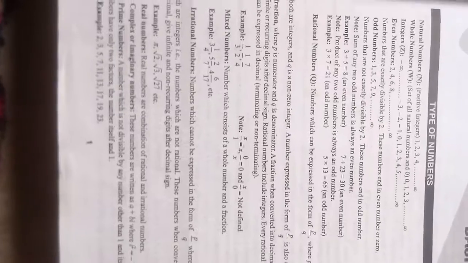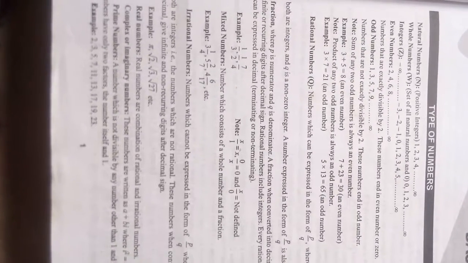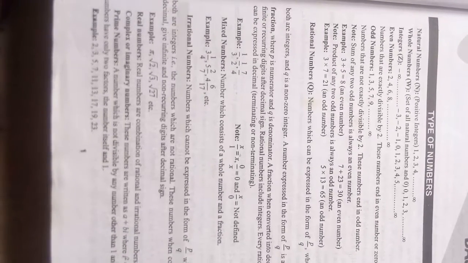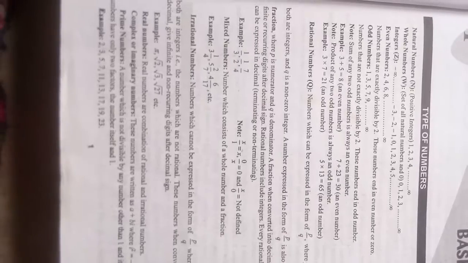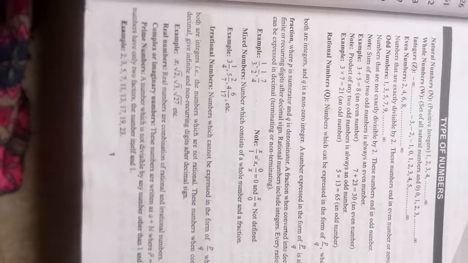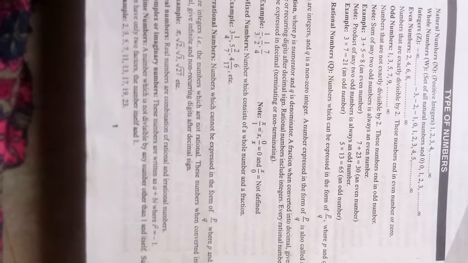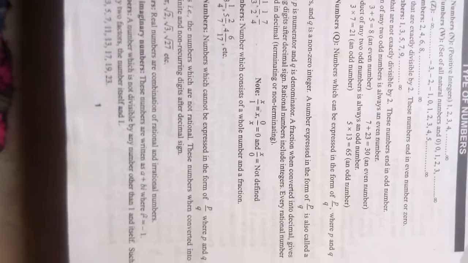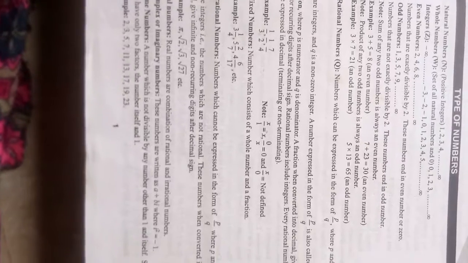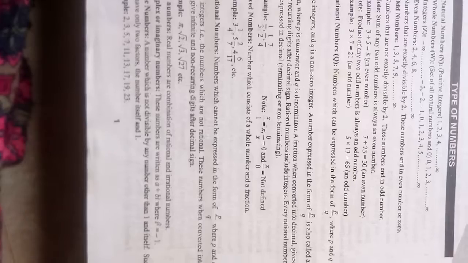In other words, we can also say that real numbers are a combination of natural numbers, whole numbers, integers, even numbers, odd numbers, rational numbers and irrational numbers. All these come under real numbers. Next, we are going to learn complex or imaginary numbers. We can write complex or imaginary numbers in the format of a + bi, where i² is equal to -1.